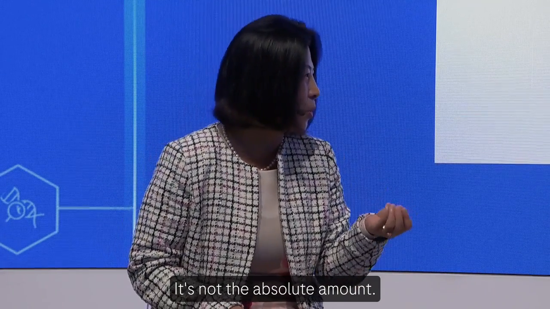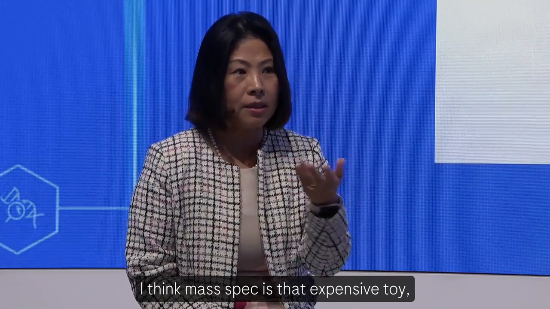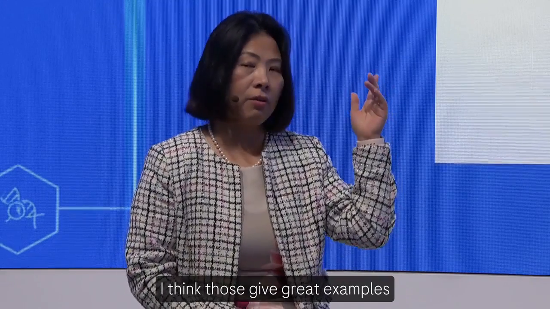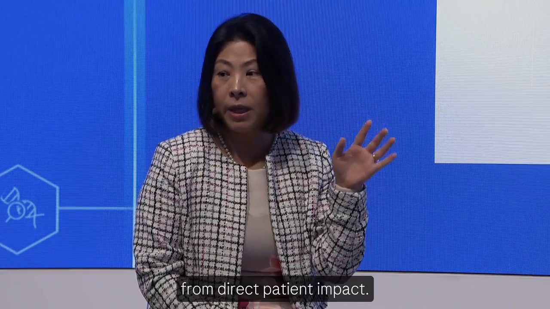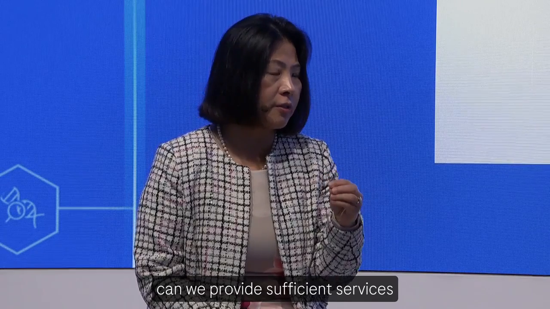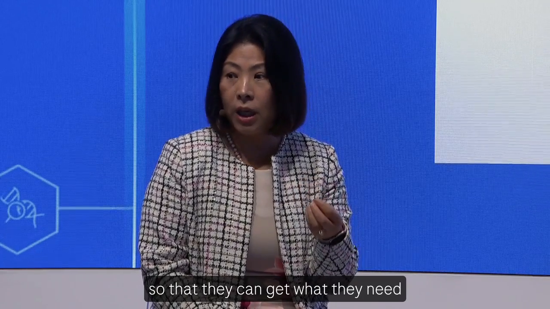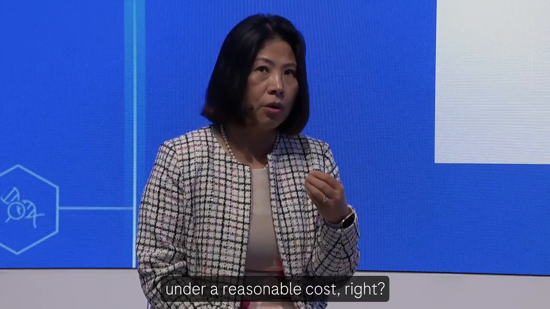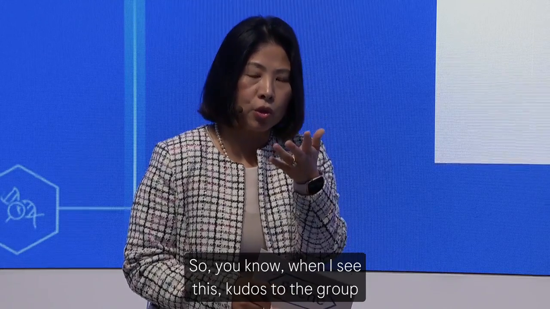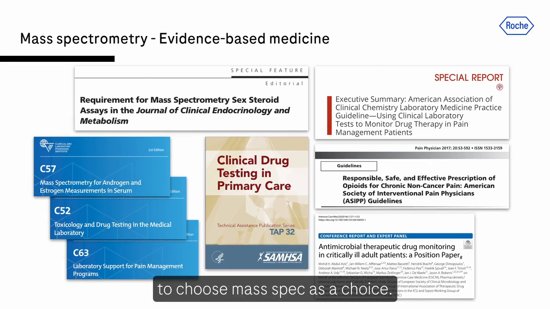But it's not the absolute amount. It's how much value we can bring to the system. I think mass spec is that expensive toy, but it can bring a lot of value. Those are great examples of direct patient impact. But at the end of the day, can we provide sufficient services and cost-effective options so that patients can get what they need at a reasonable cost? So when I see this, kudos to the groups that have done a lot, guiding the group to choose mass spec as a choice.